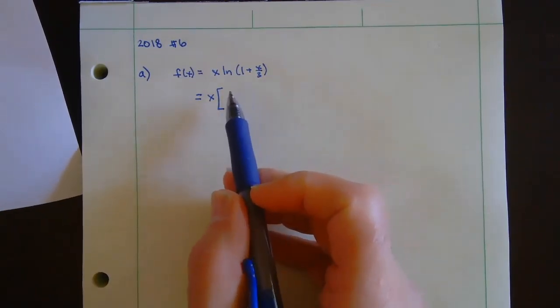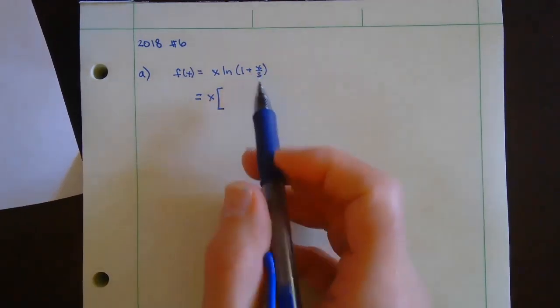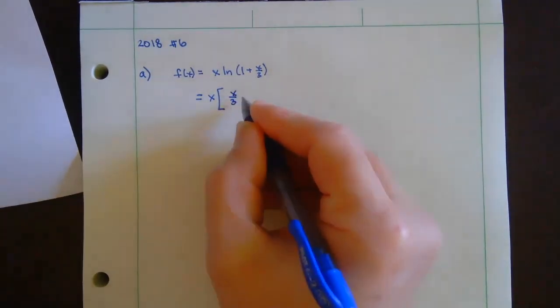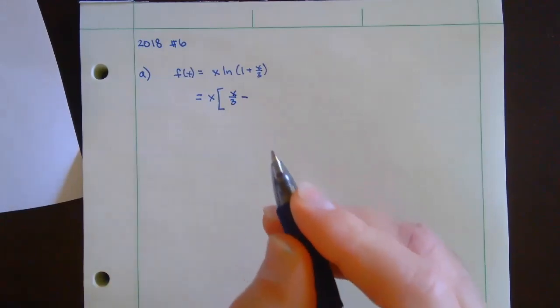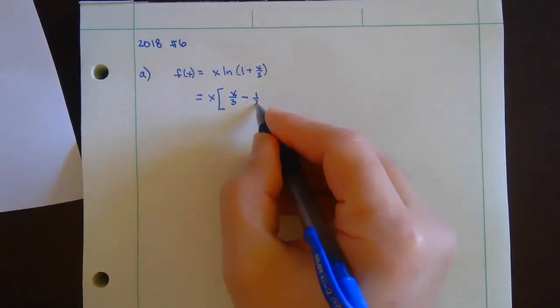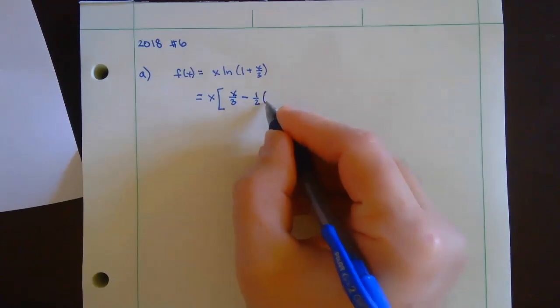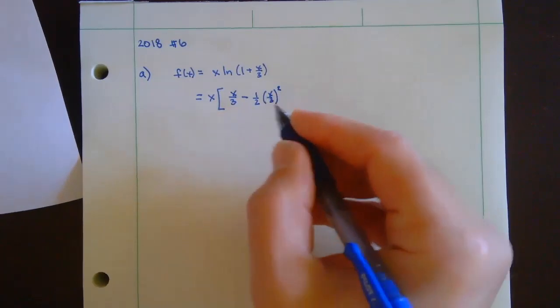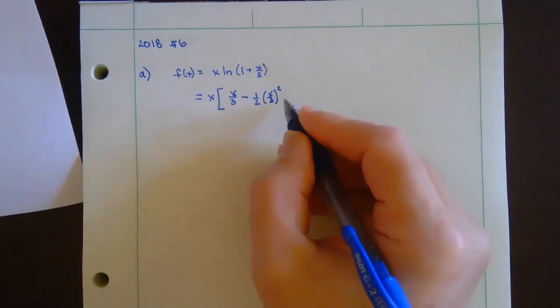So the first one is x, so that's going to be replaced with x over 3. And then minus, and it said x squared over 2, but I'm going to write it as minus 1/2 x over 3 squared. I'm going to do that with each of these, okay? Because I just think it's going to be a little bit easier if we do it that way, okay?